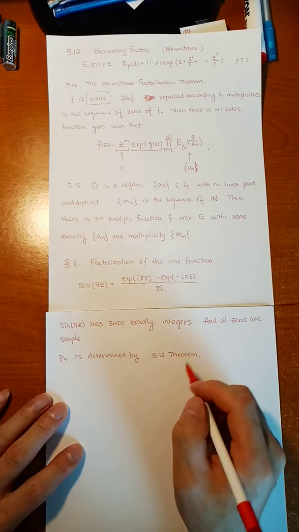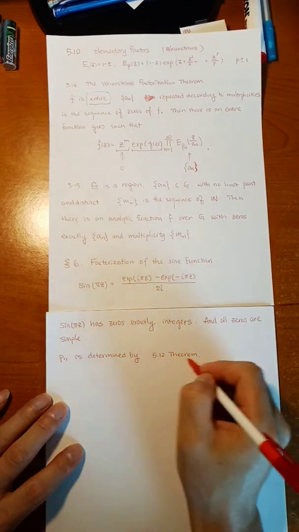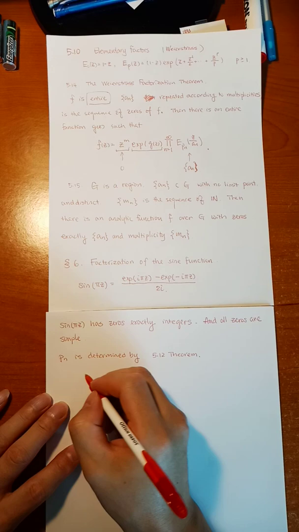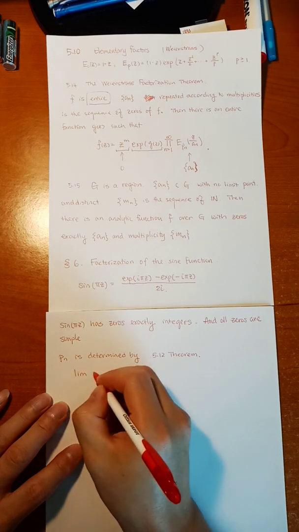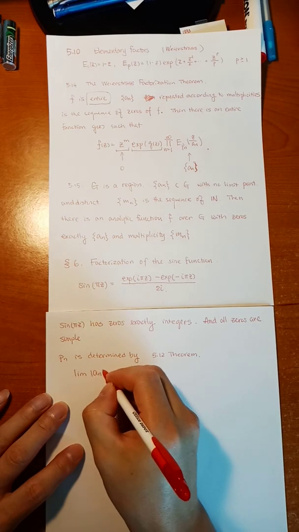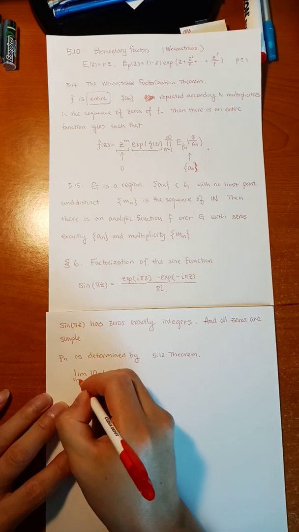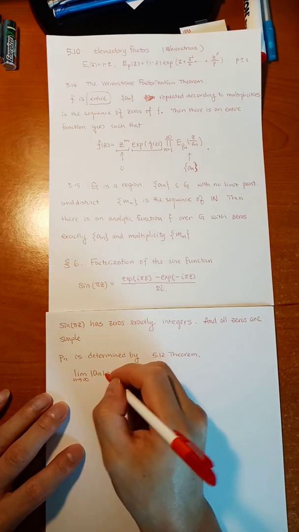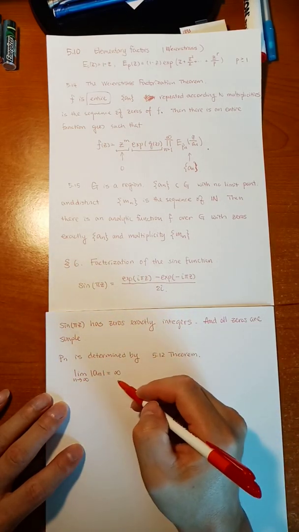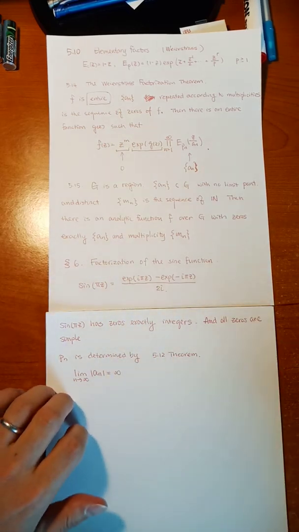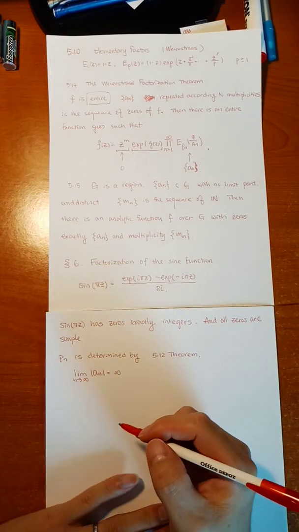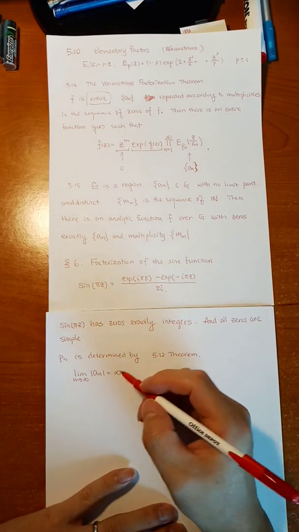We need the zeros to approach infinity if we label them 1, 2, 3, 4, and each be repeated only finitely many times.